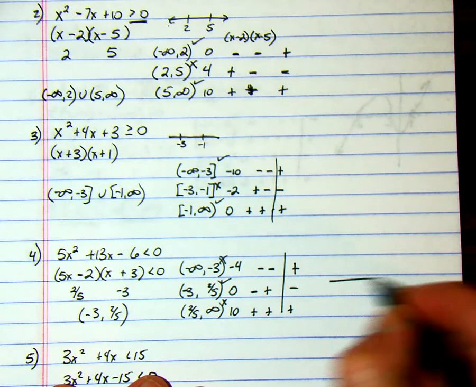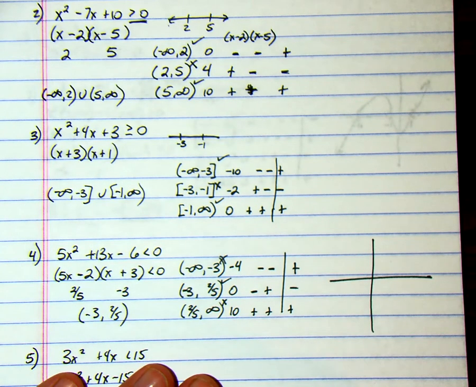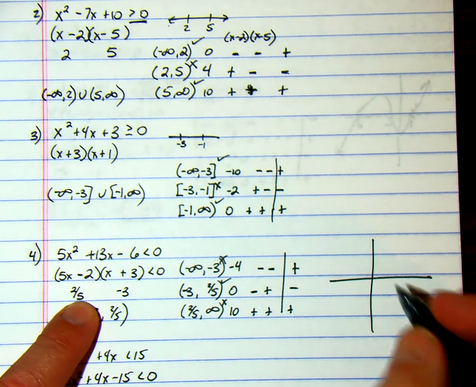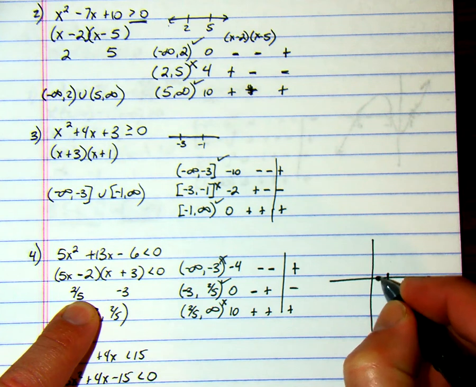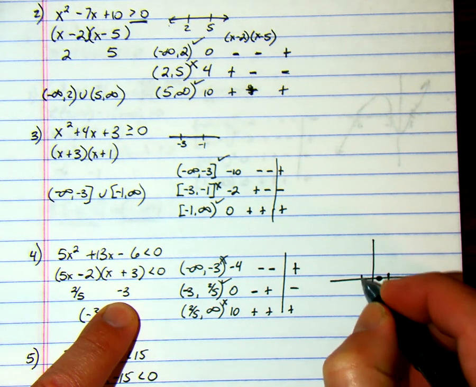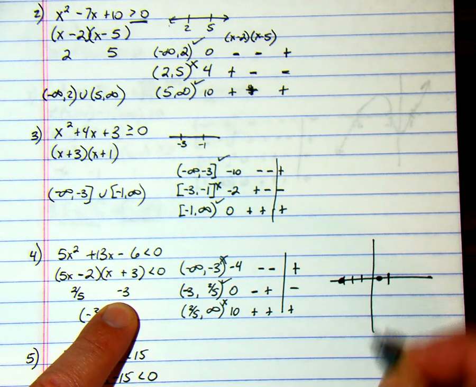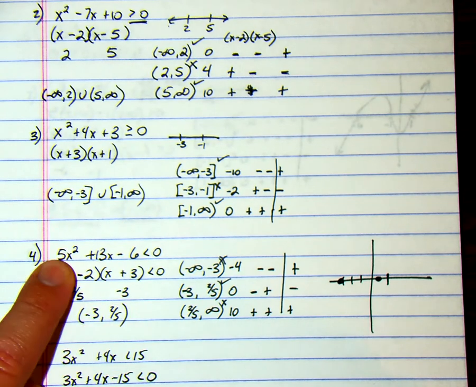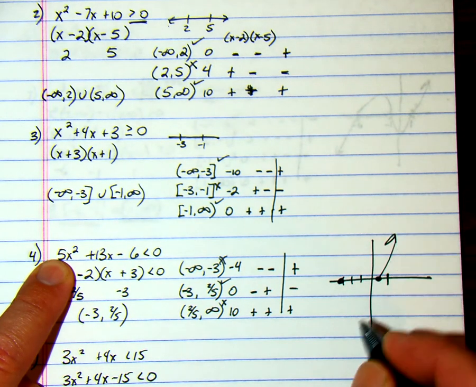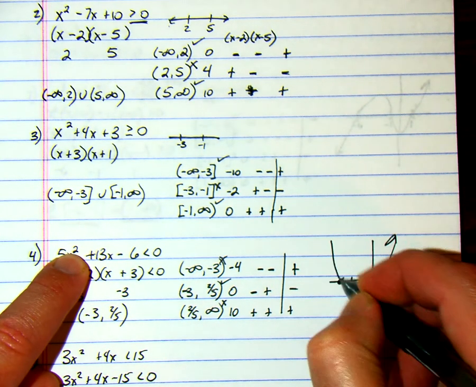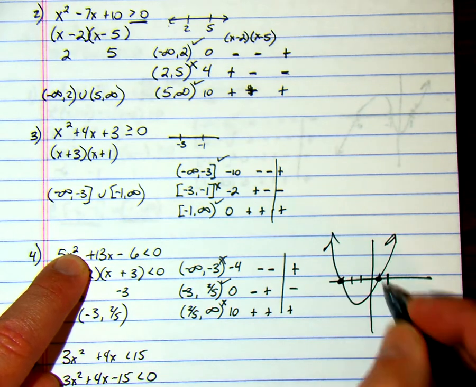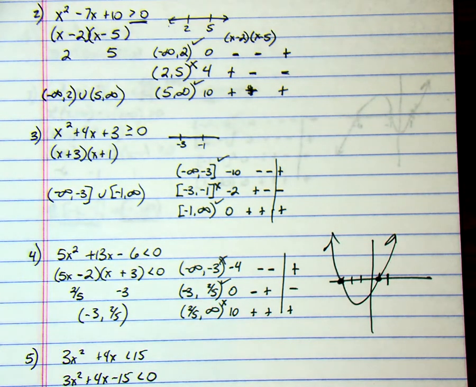Okay? We decided, if we're going to sketch this real fast, we had a 2/5 critical value there. -3 was a critical value there. We know that my right hand goes up because it's positive. This is squared, so it's positive. Actually, all of these are going to be parabolas, and so this is the shape of my parabola. Okay? All of these are parabolas.